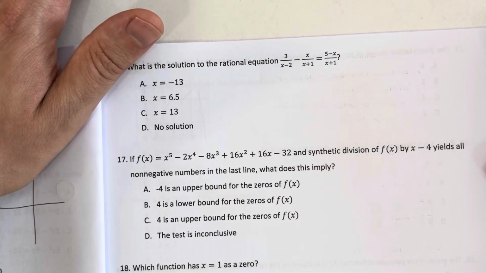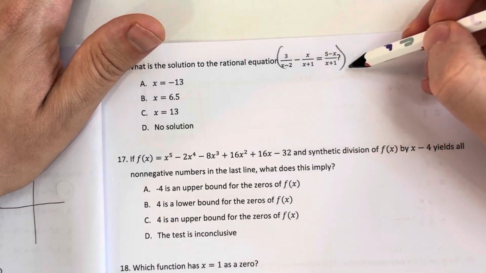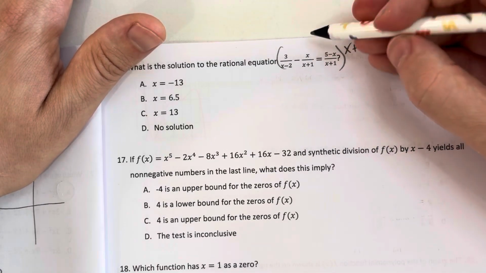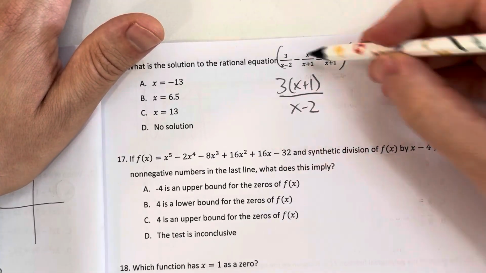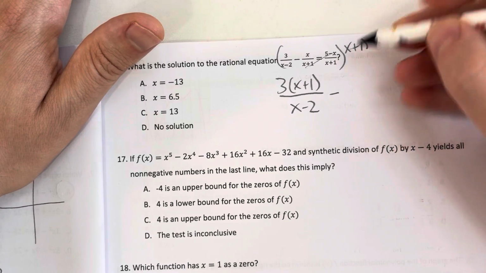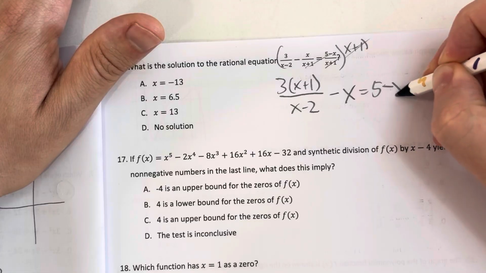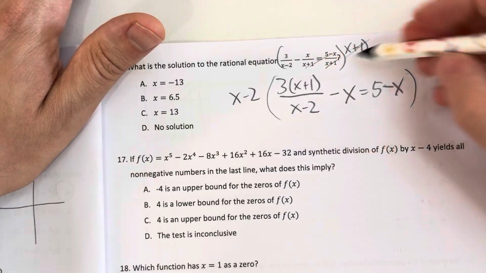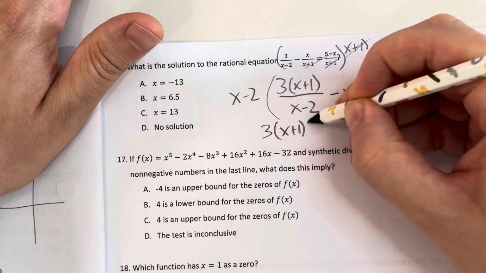Solving rational equations, that's a little detail in chapter 2. Okay, let's try to do it as quickly as possible. Want to cancel out the denominators. Multiply by x plus 1. If we do that, we get 3 times x plus 1 over x minus 2 in the first factor. These cancel out. These cancel out. Okay, then we need to multiply to get rid of this denominator. Multiply everything. Cancels out. 3 times x plus 1 times x minus 2.